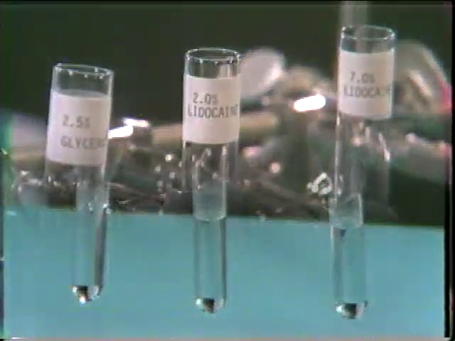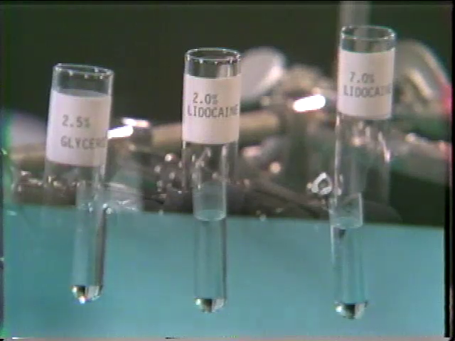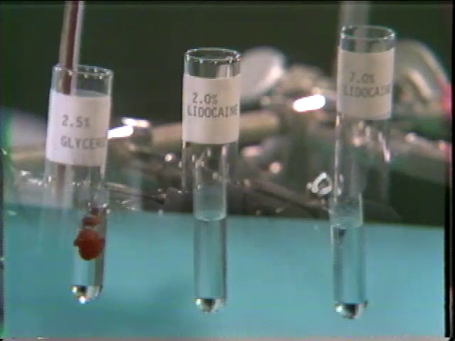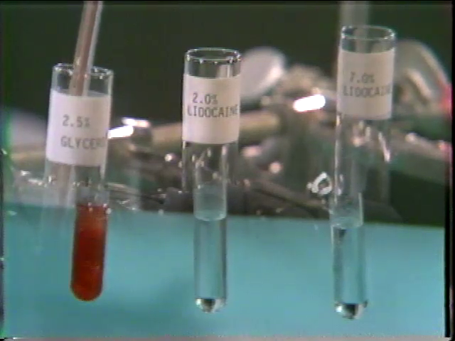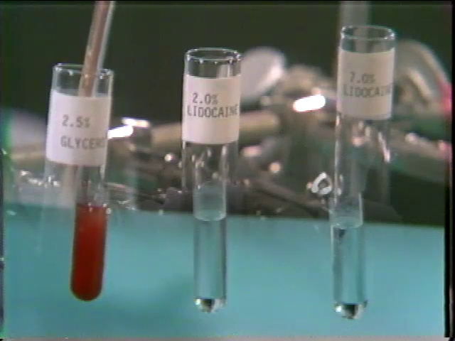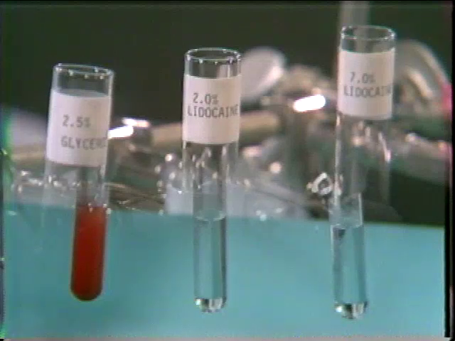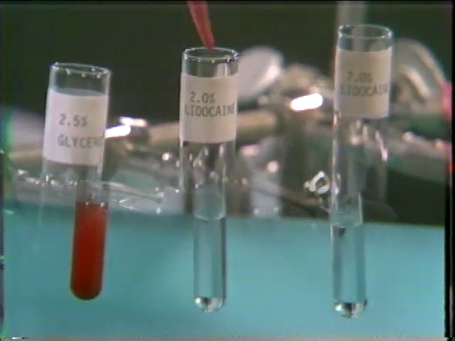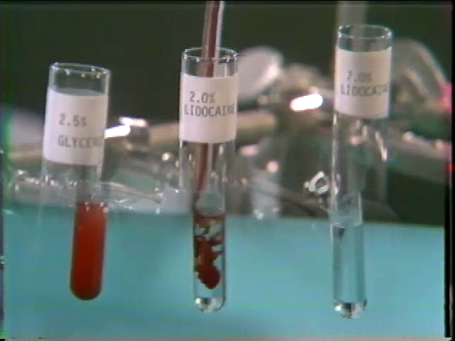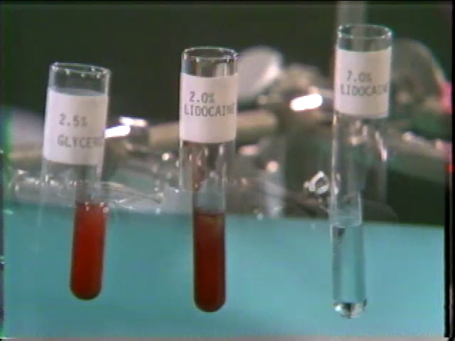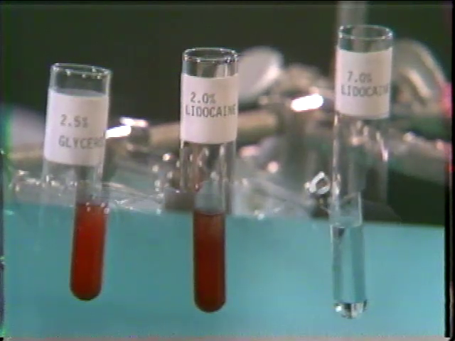Blood will now be added to these three solutions. To 2.5% glycerol, to 2% lidocaine, and last to 7% lidocaine.